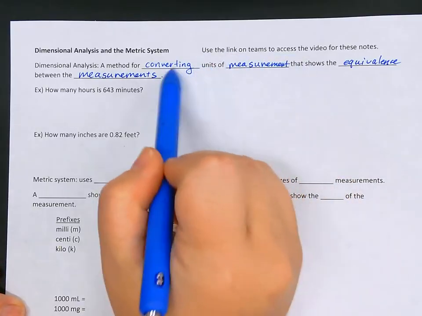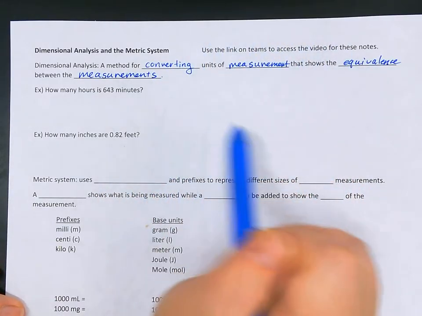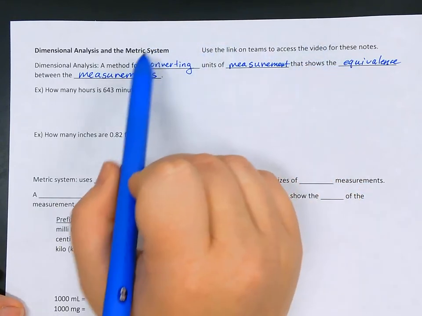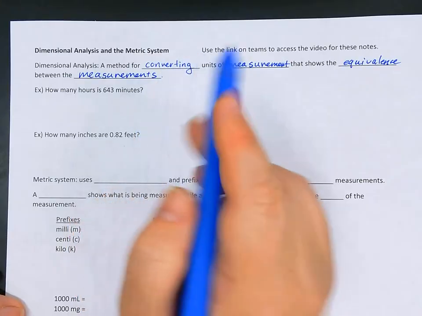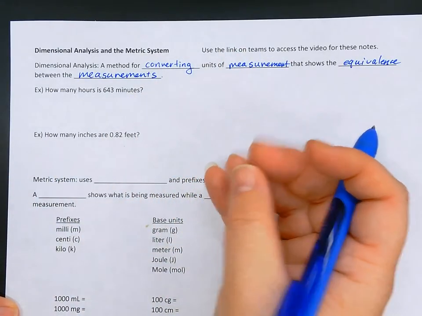We're converting units, we're changing units of measurement, and as we show the work for this, we're going to show how the units are equivalent to each other, how the measurements are equivalent to each other. So we're actually proving why our answer is true.